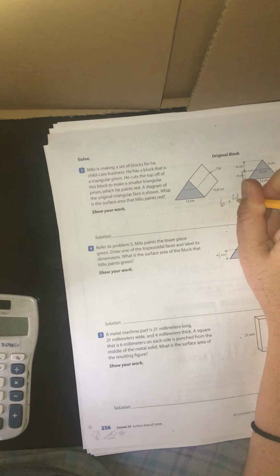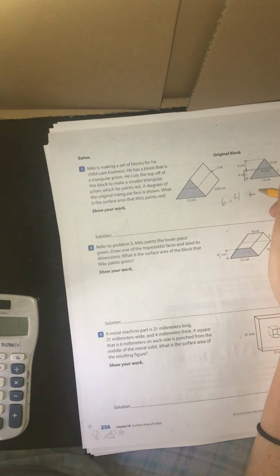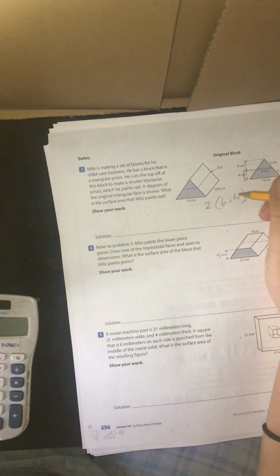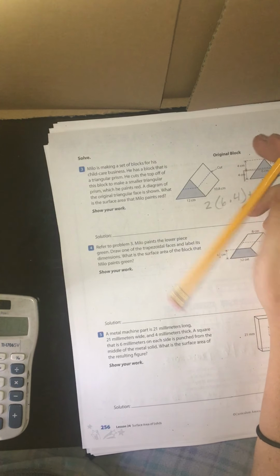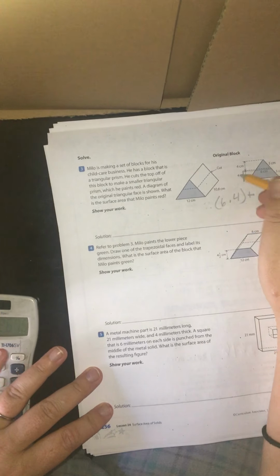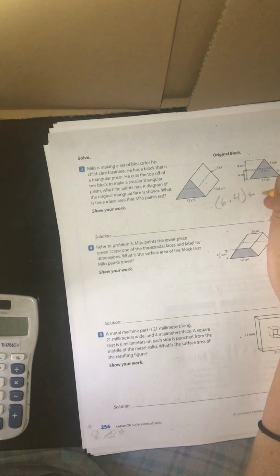6 times 4 plus, oh, there's 2 of those faces. But the way that we're doing it here, you can just do 6 times 4. And then you're going to add, and then you have 2 of these.